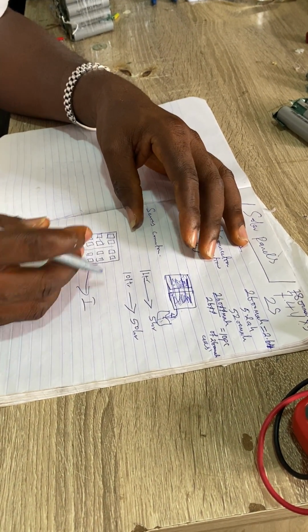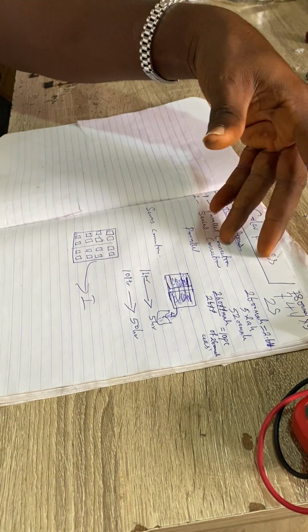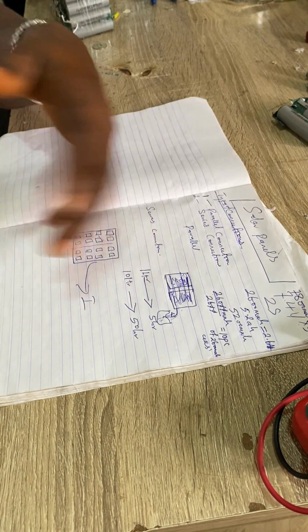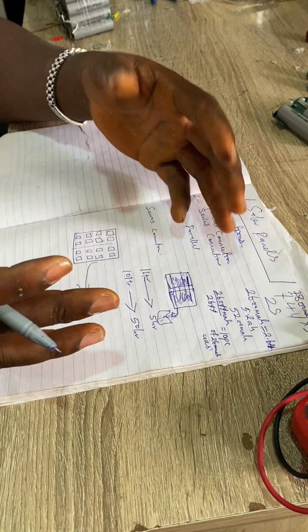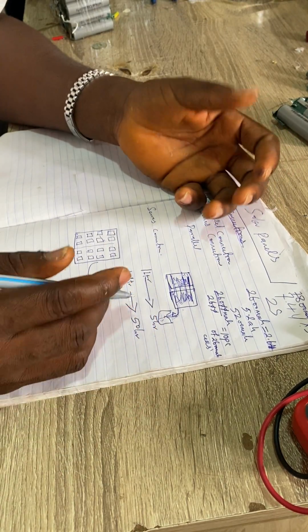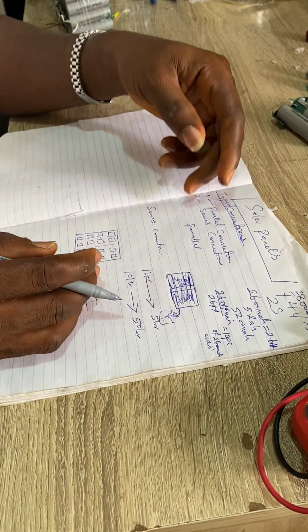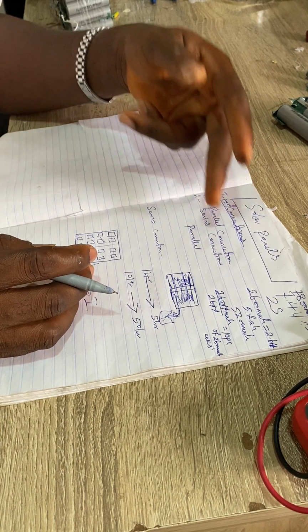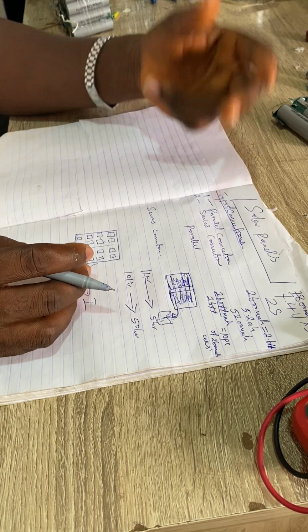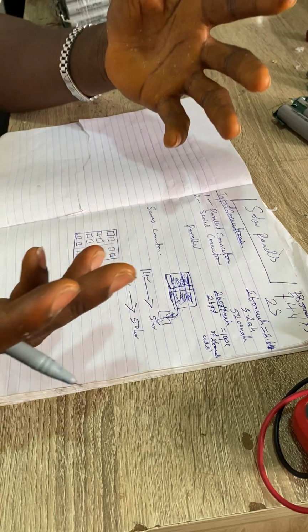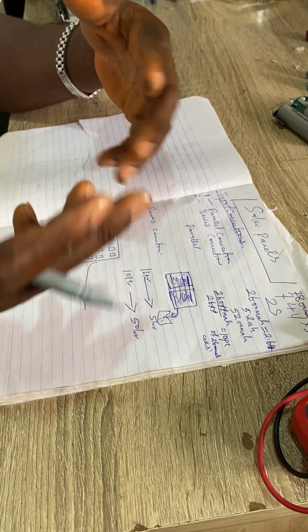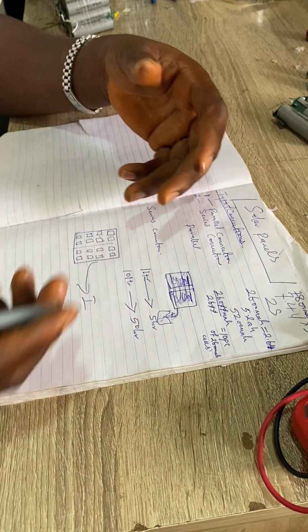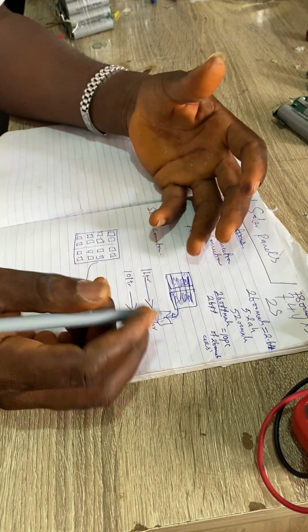These solar cells are joined in series or parallel connection to achieve a certain voltage and certain current. So before you go into anything, you must know your connections, the types of connections. The way you look at them, they are arranged in series and also parallel to be able to achieve a certain voltage.